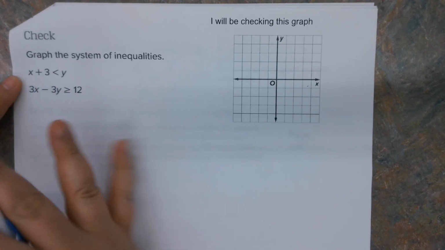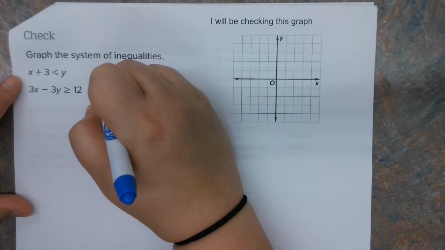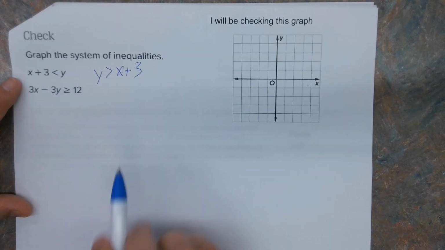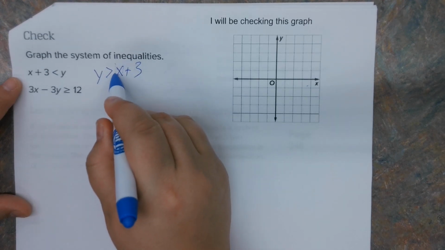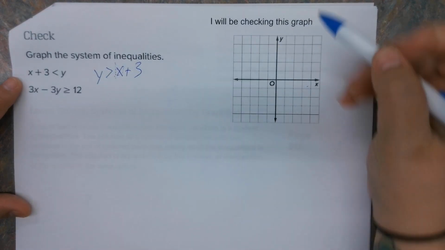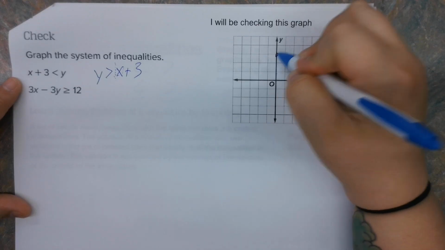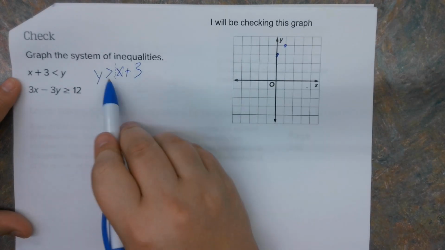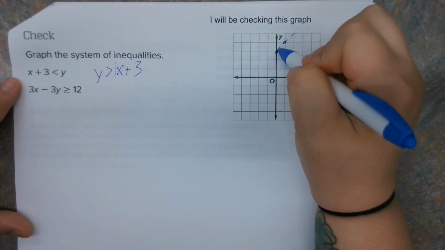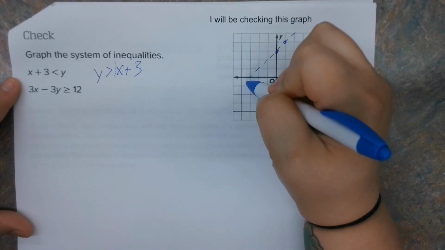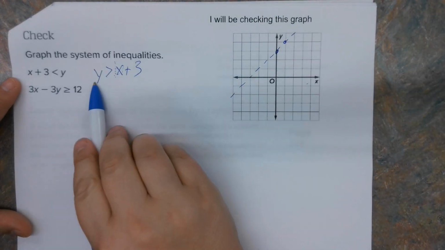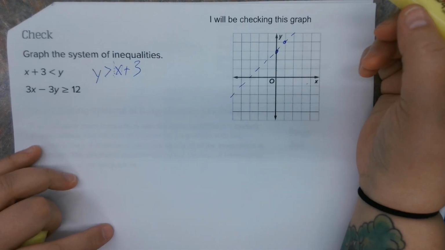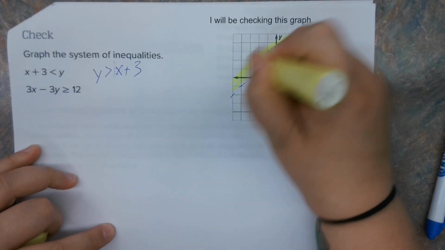This one's already fixed. I just got to flip it like a pancake so it makes sense to my brain. Y, open side stays to the y, and then x plus 3. If there's nothing there, that means my slope is 1. So my y-intercept is 3. 1, 2, 3. My slope is 1, so I'm going to go up 1 over 1. And it is a dashed line. So dash, dash, dash, dash, dash, dash. Y is greater than. So I'm going to shade above.